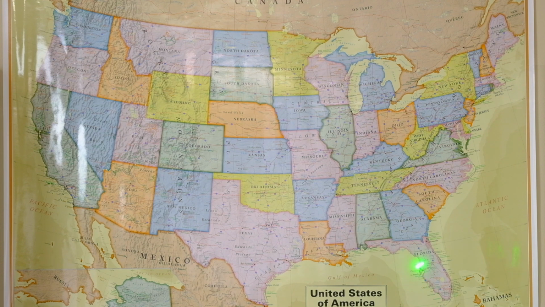Now, Florida. Most drivers do not like to go to Florida because in Florida there is no freight from Florida.